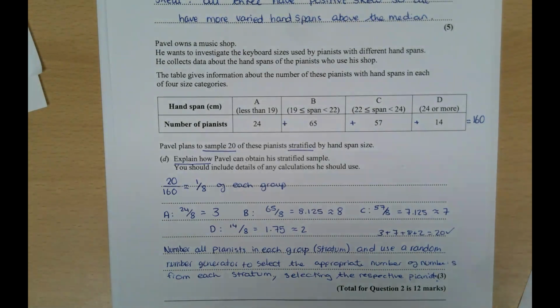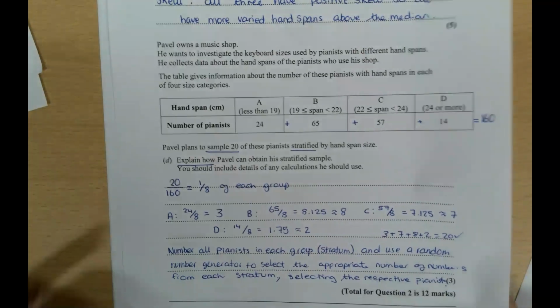Okay, lovely. Question 2, 12 marks, nailed.